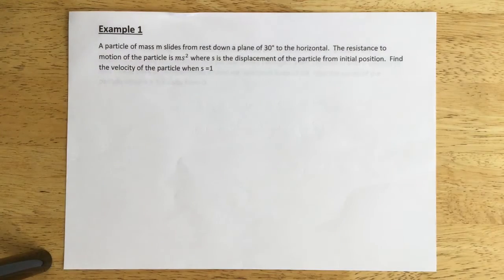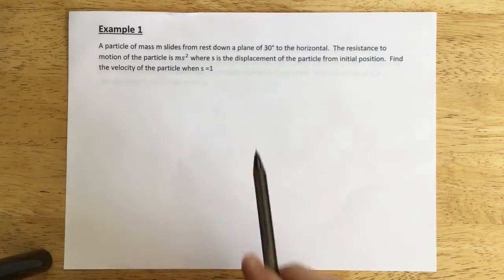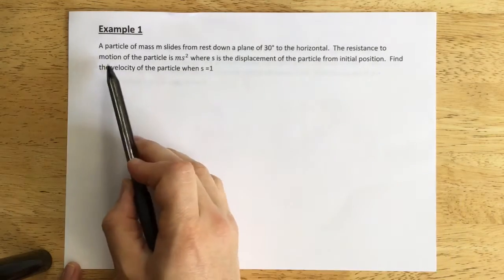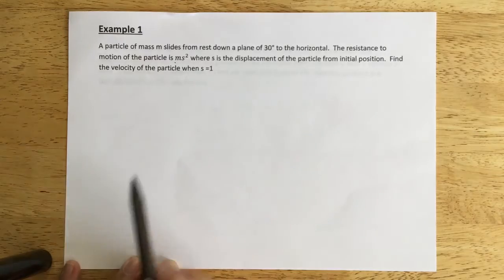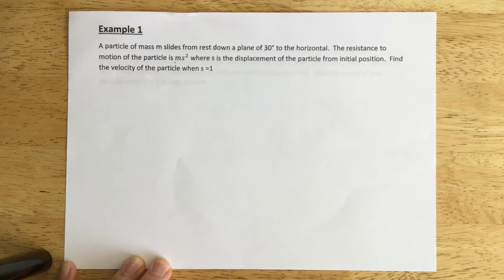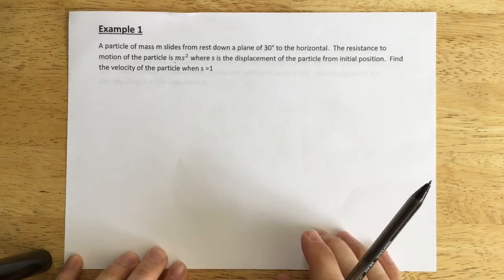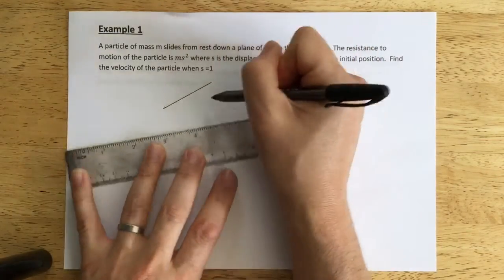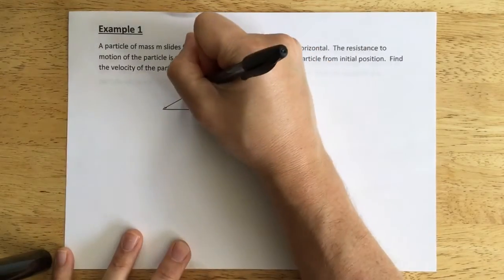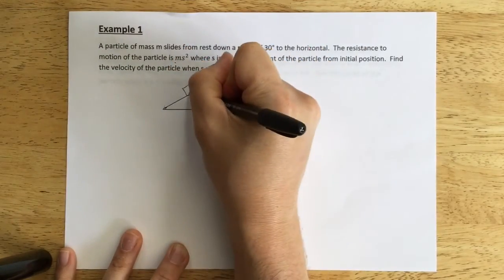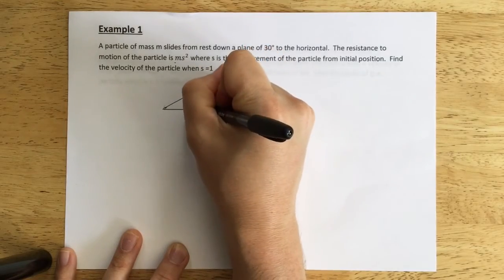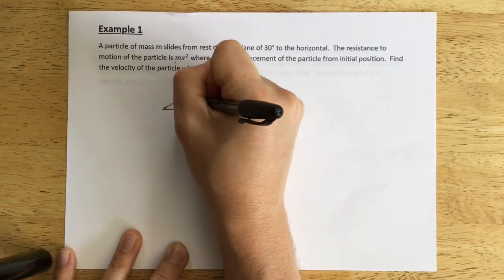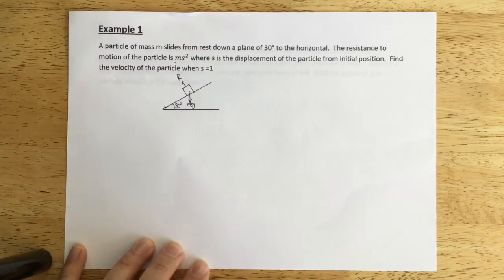I have a couple of examples here. This first one: a particle of mass m slides from rest down a plane 30 degrees to horizontal. The resistance to motion of the particle is ms squared, where s is the displacement from its initial position. Find the velocity of the particle when s equals 1. Okay, so a quick wee diagram, just to see it's right. Here's our particle, and we have our weight going down, mg, we have our normal reaction, and we have 30 degrees. Nothing too complicated there.